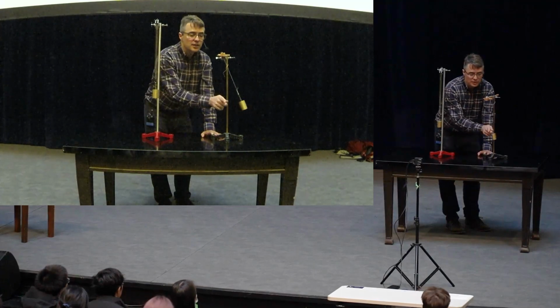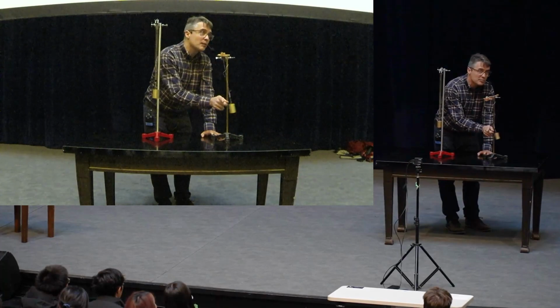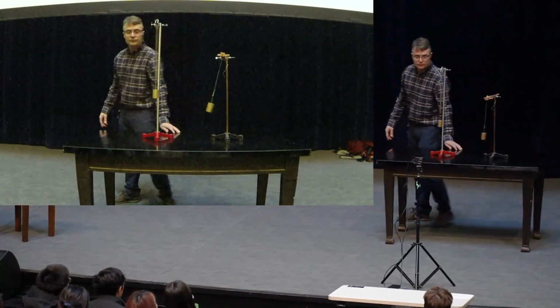It has zero acceleration at the center, but it has non-zero velocity. And so the velocity flips back and forth and it does this oscillation.